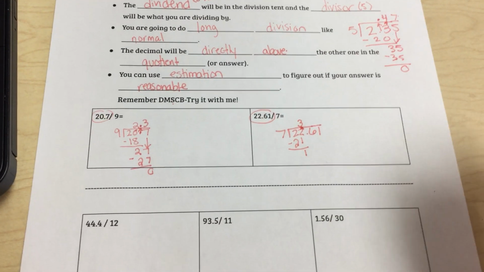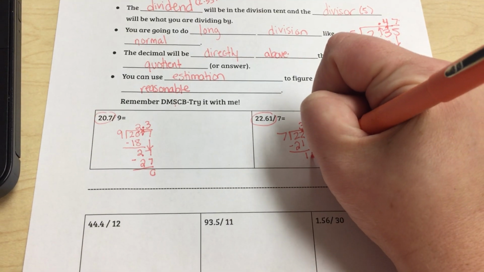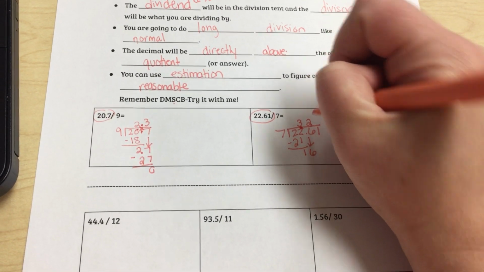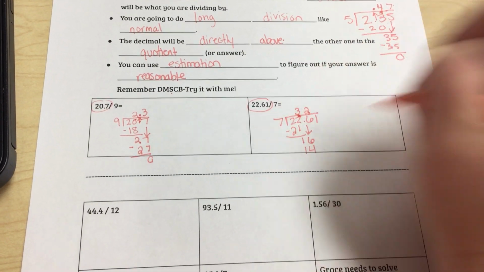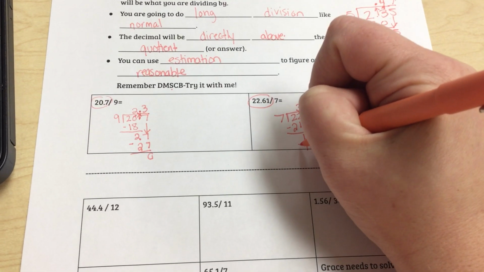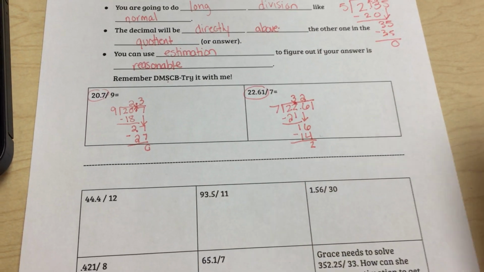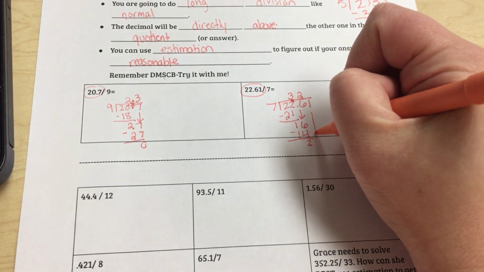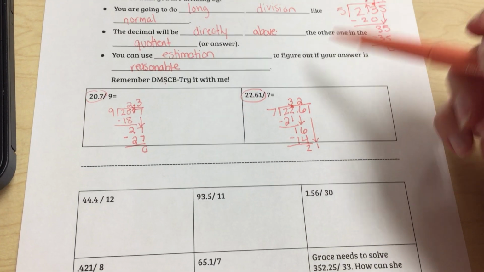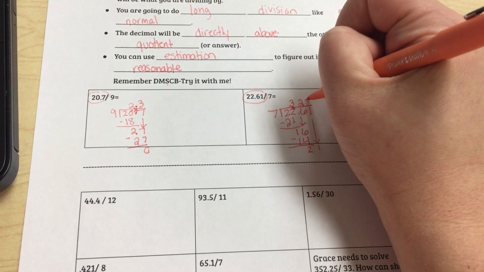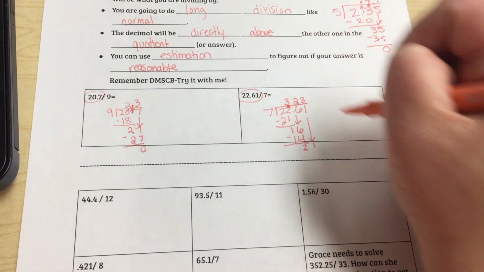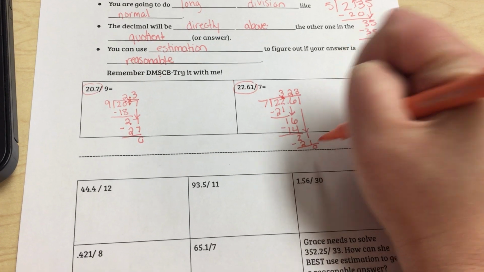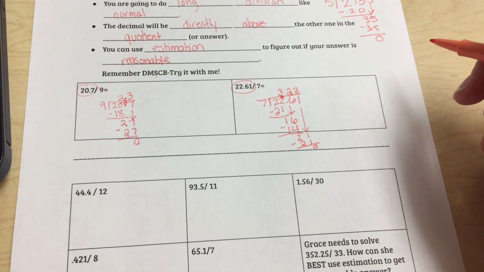1 is less than 7, so I'm good to keep going. I'm going to bring down my 6. 7 goes into 16 2 times. 2 times 7 is 14. When I subtract, I get 2. Again, 2 is less than 7, so I can keep going. Bring down my 1. 7 can go into 21 3 times. 3 times 7 is 21. And when I subtract, I get 0.